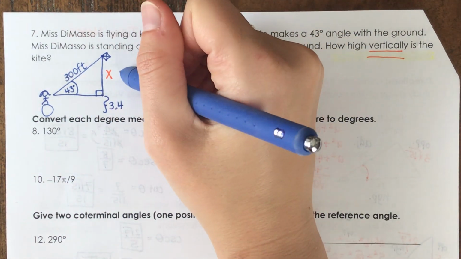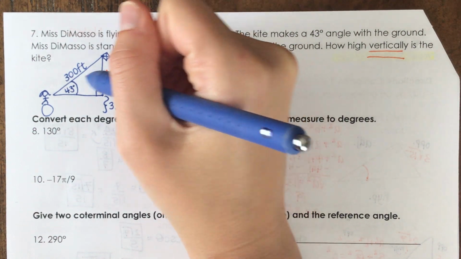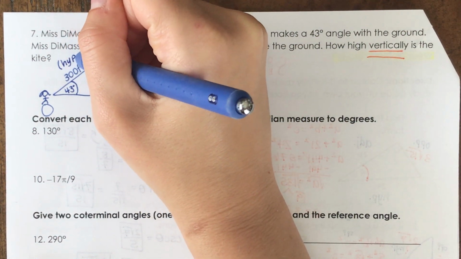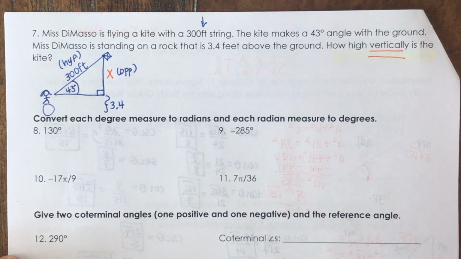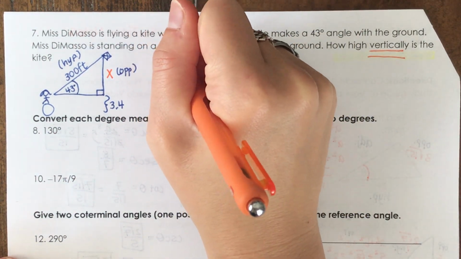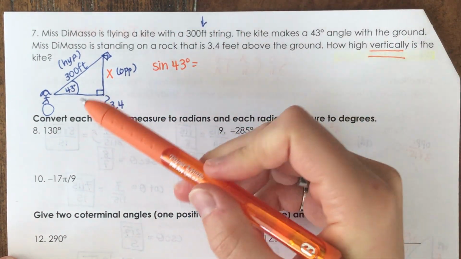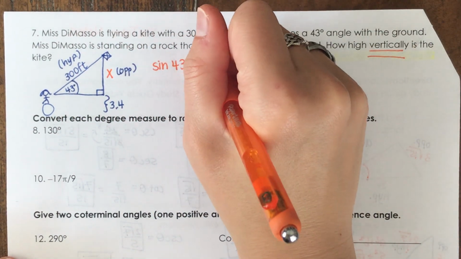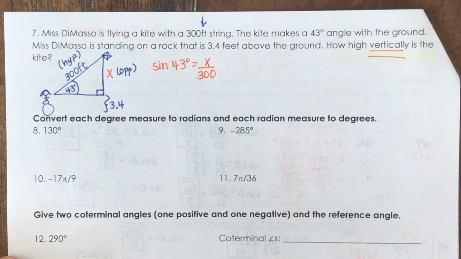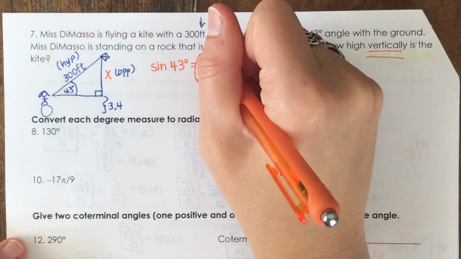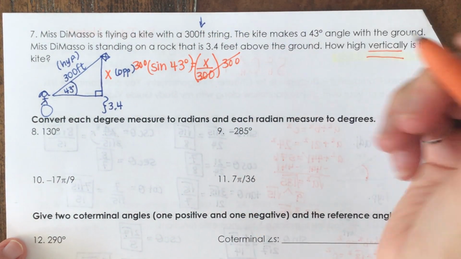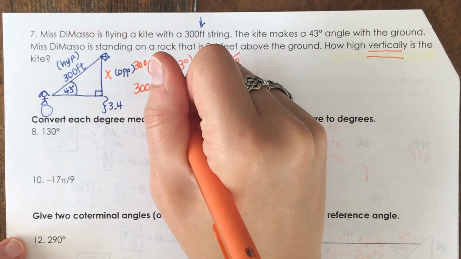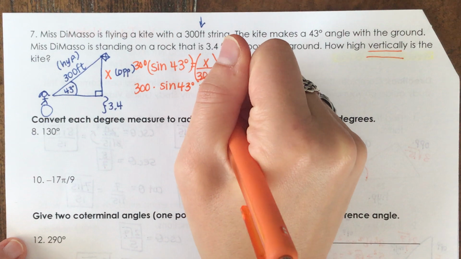The x is my opposite. The 300 is my hypotenuse. So if I'm trying to find which one uses the opposite and hypotenuse, that would be the sine. So my equation looks like this. I've got sine of the angle, 43 degrees, equals opposite over hypotenuse, x over 300. I'm just going to solve it now for x. So I'm going to get rid of that 300 by multiplying both sides. Okay, so I've got 300 times the sine of 43 is equal to my x.